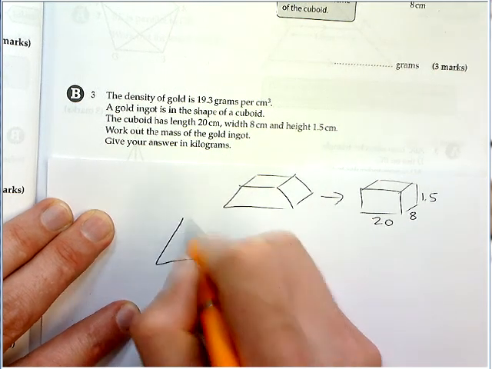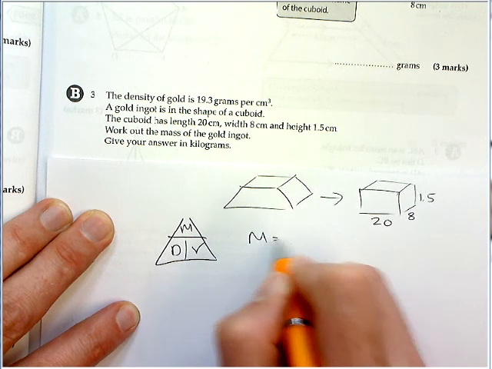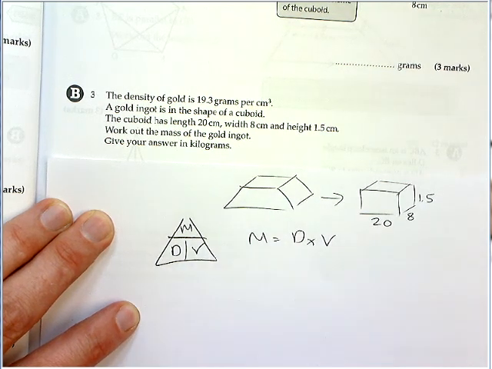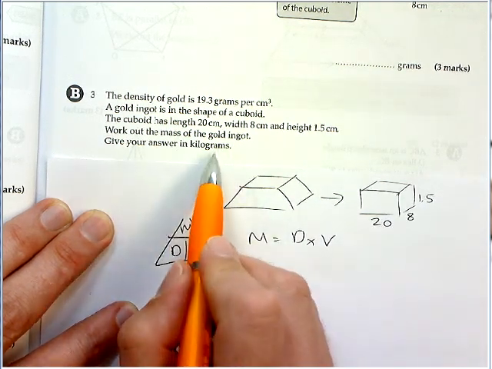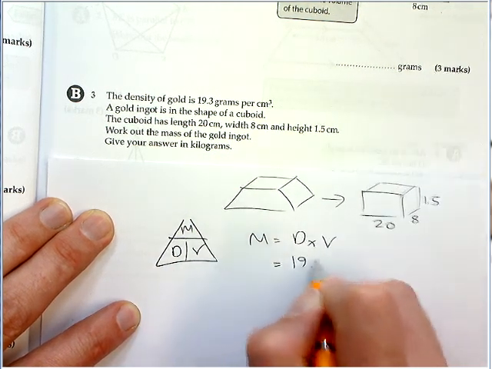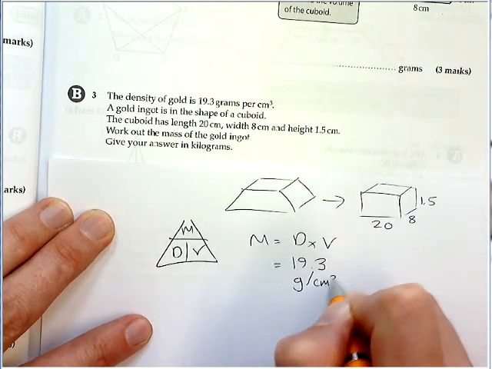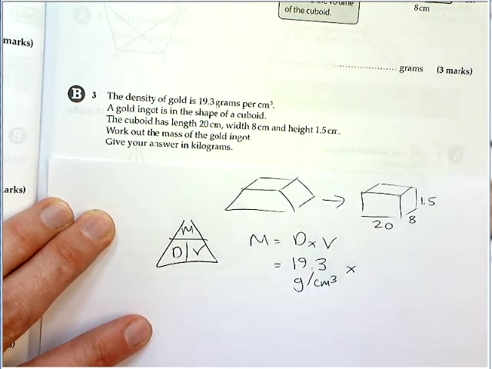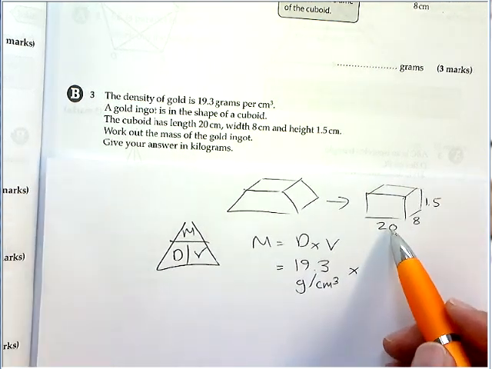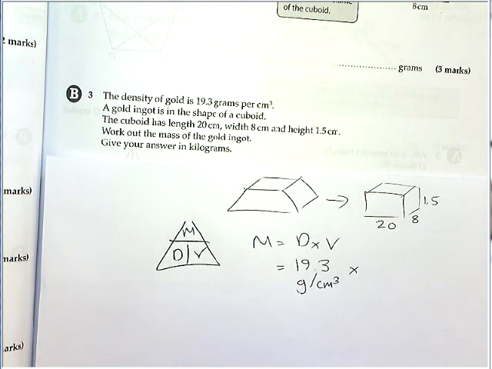So we need our My Dear Valentine. Mass is density times volume. And you can see here they want the mass in kilograms, but we'll deal with that bit at the end. So the density, that's 19.3. I'm going to put under here grams per centimeter cubed. And we're timesing that by its volume, which we have to work out. And obviously a cuboid is dead simple. You just times these together. So 20 times 8 times 1.5.